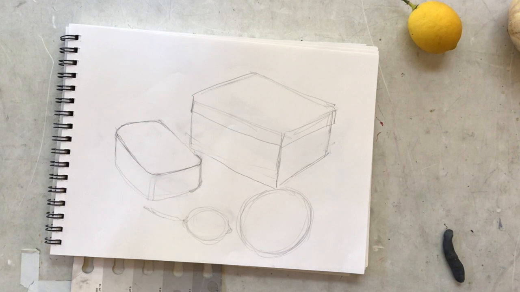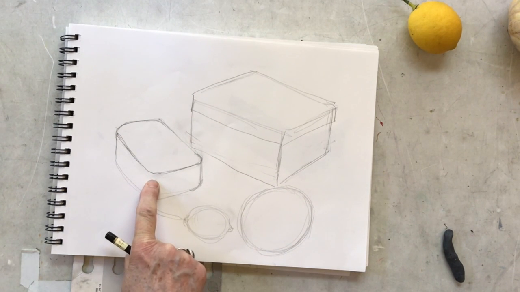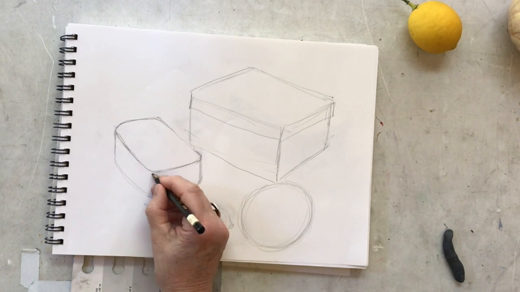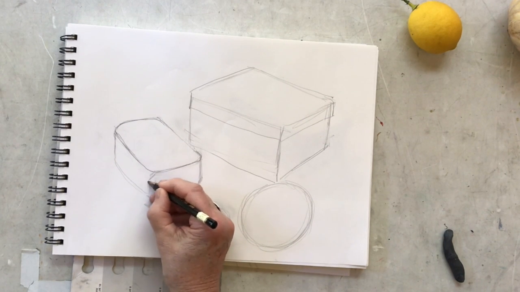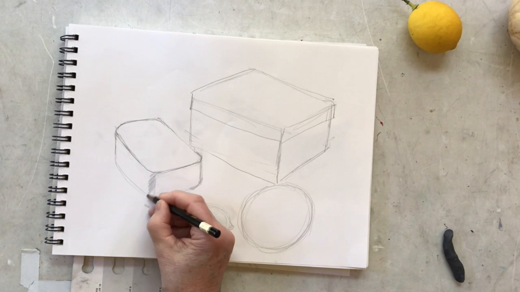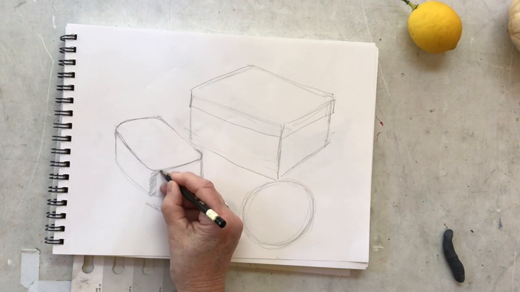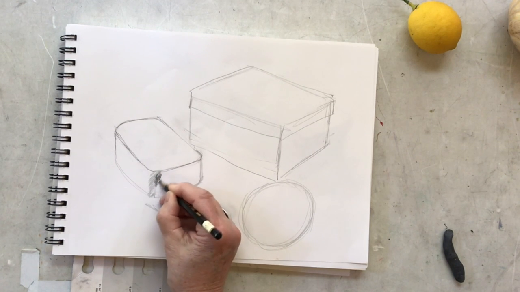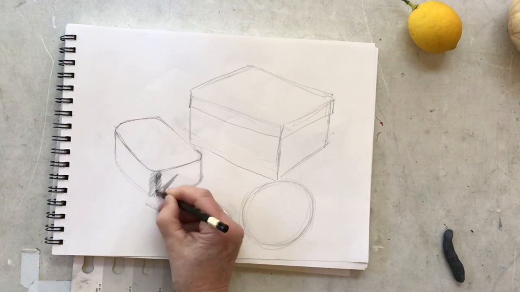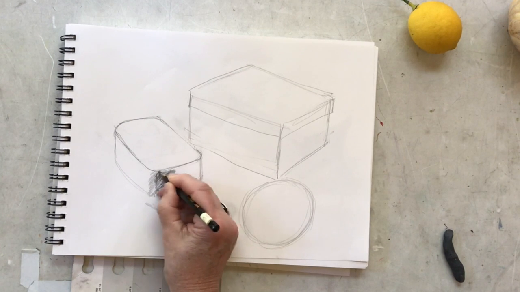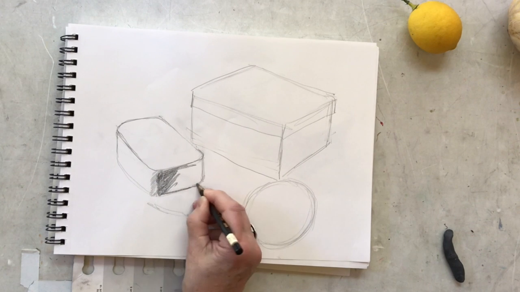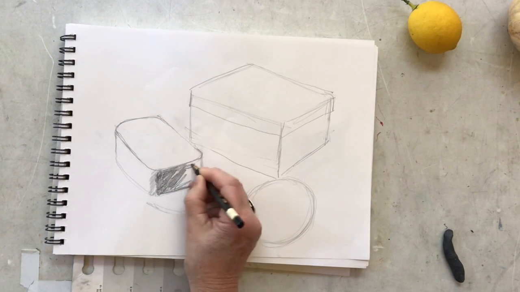Now on this box, because this is not a hard edge, it's a rounded edge, we are going to have a variation in shading. So as it goes around this corner, it's mid-tone, and then as it gets further around, it darkens up. And the local color of this box is sort of a cream color, so it's showing as a little bit darker here than the white box did.